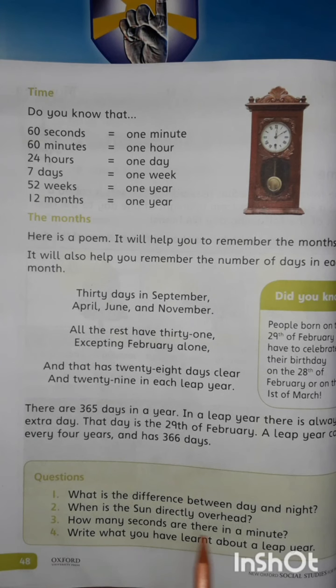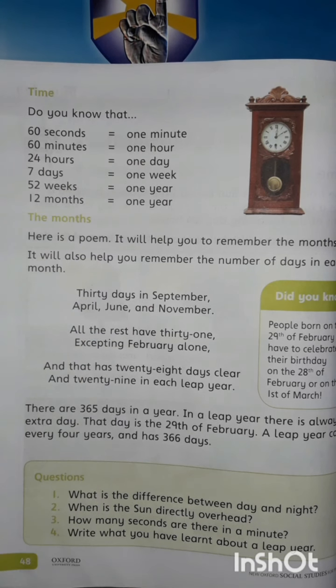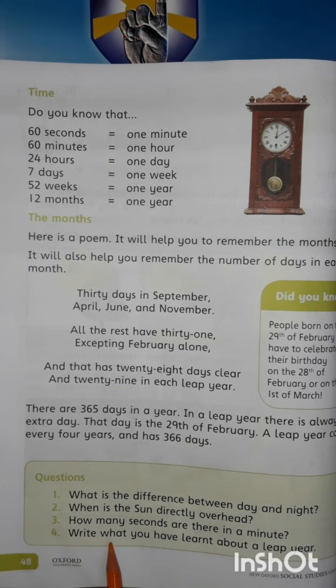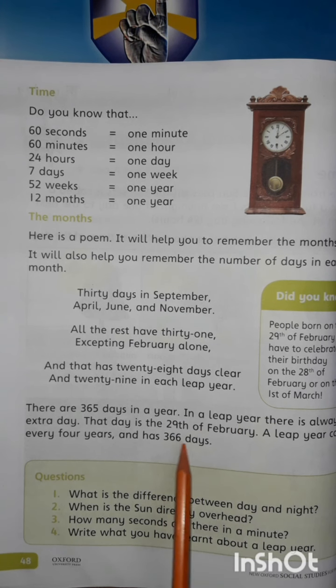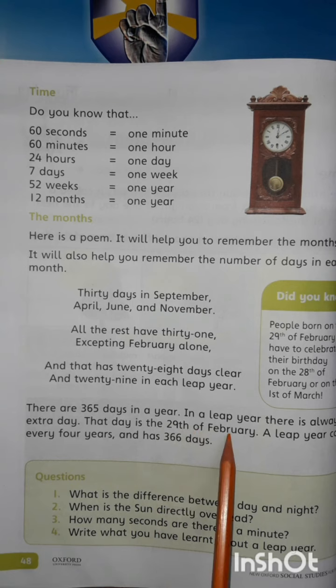How many seconds are there in a minute? There are 60 seconds in 1 minute. Write what you have learned about a leap year. There are 365 days in a year, but in a leap year, there are 366 days. There is an extra day, that is 29th of February.